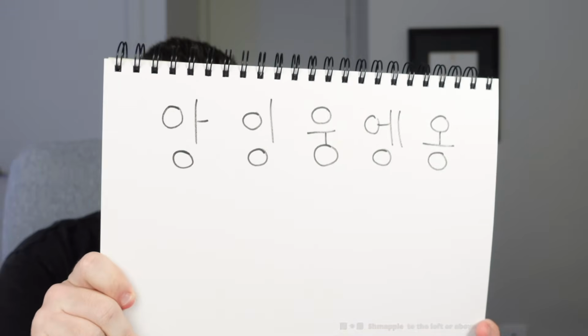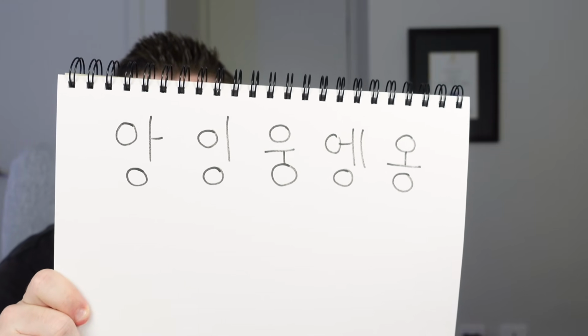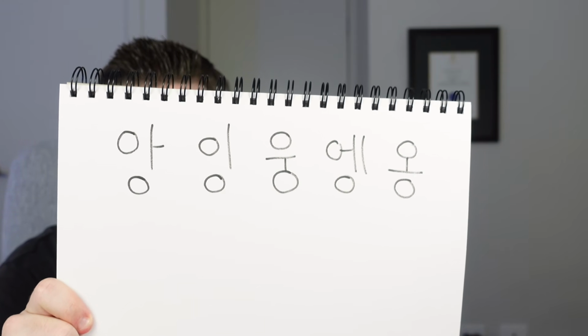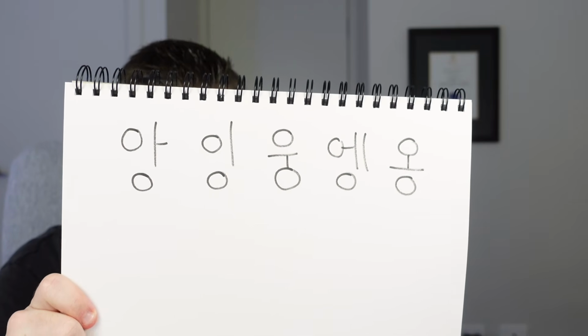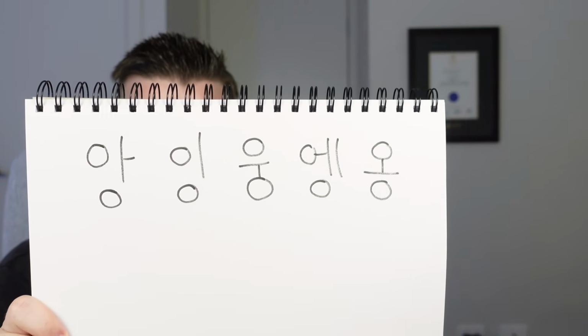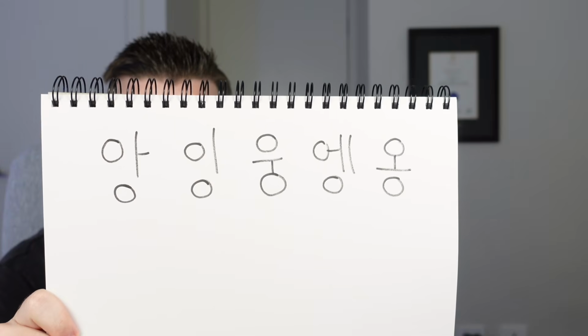But if you see a circle ever below, because you will see this, this is just to demonstrate, these are not necessarily real words. If you see a circle below, then it makes the sound ng.